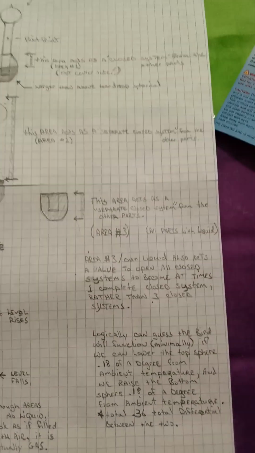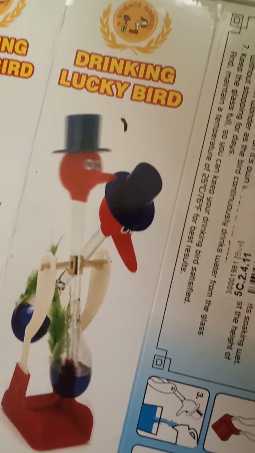Now I'll stop here for part 1, and then we'll go on to part 2 explaining the cycle and function. End of part 1.